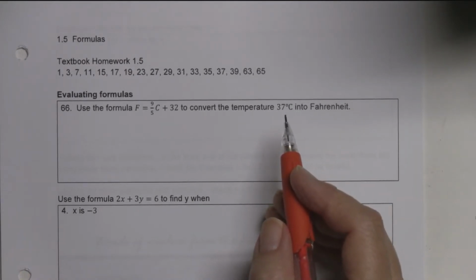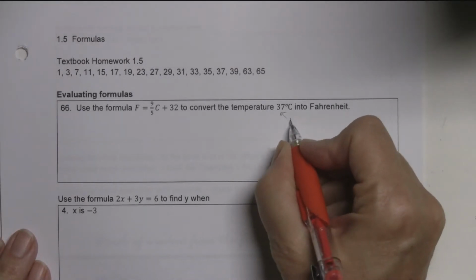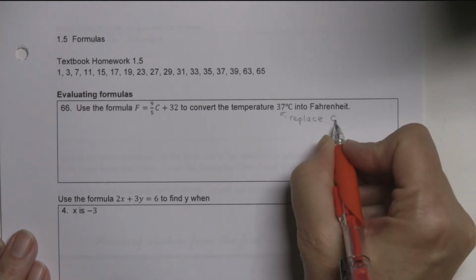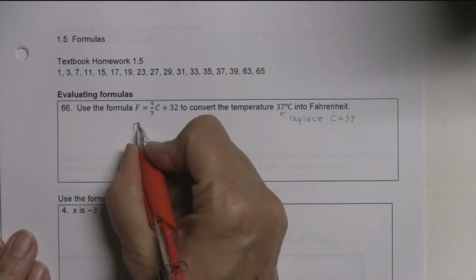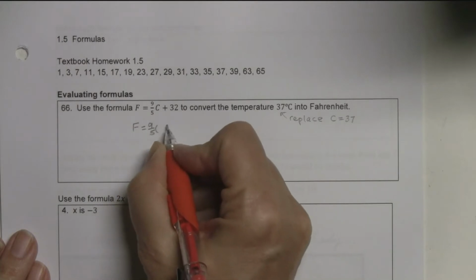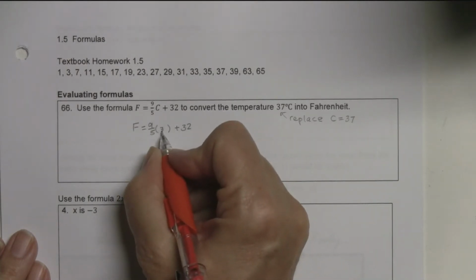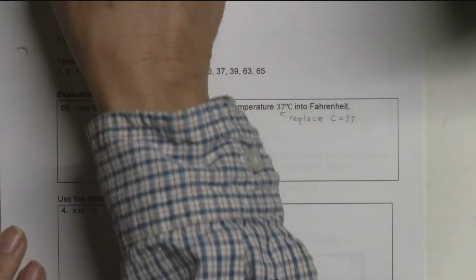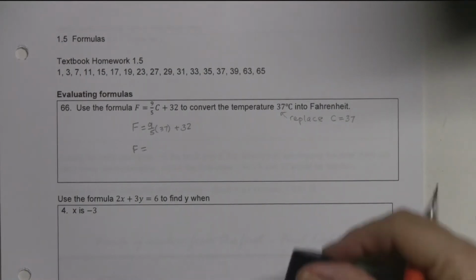And so all I have to do is replace C with 37 in the formula. So this would become F equals 9/5 times C plus 32. And then we're going to put in here 37. And when you do the arithmetic, you're free to do that on a calculator if you like.